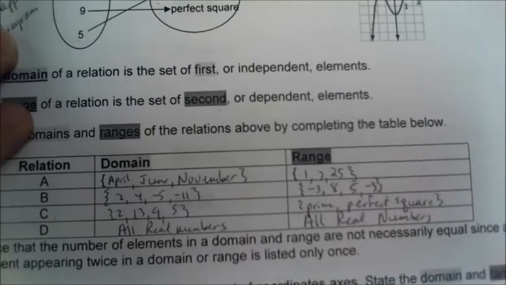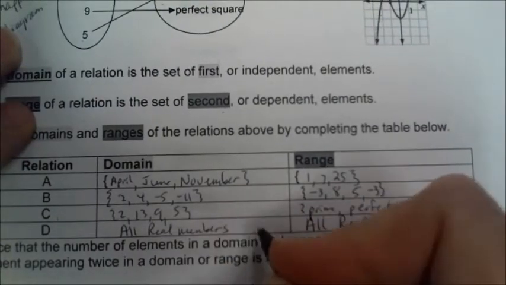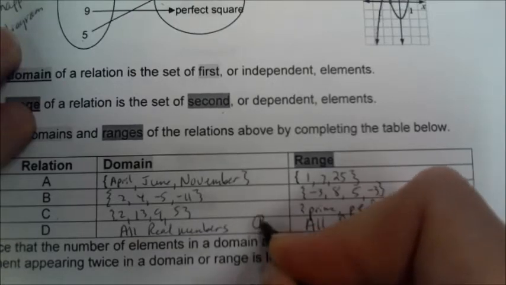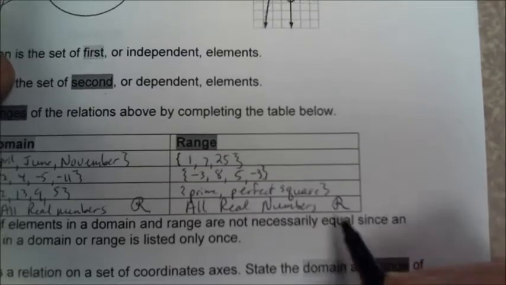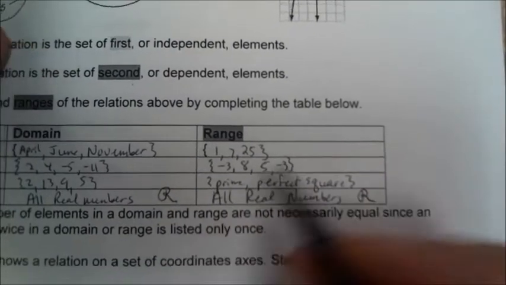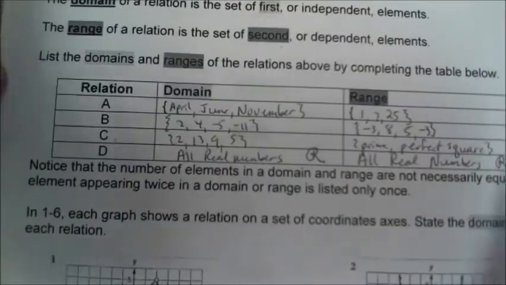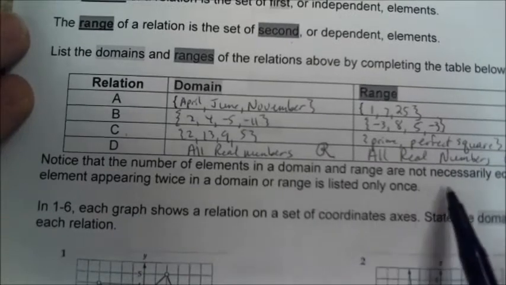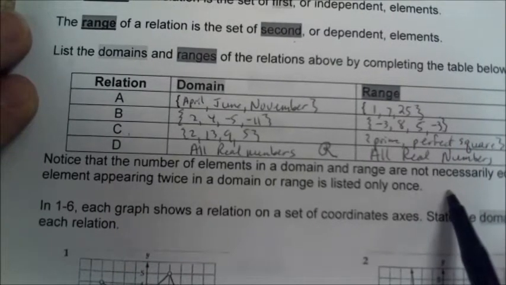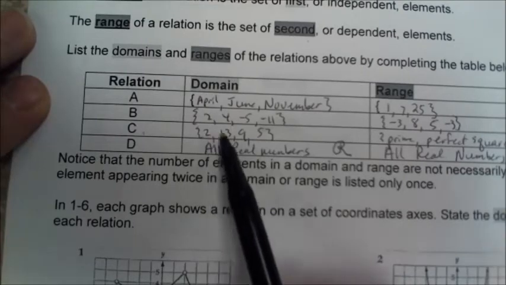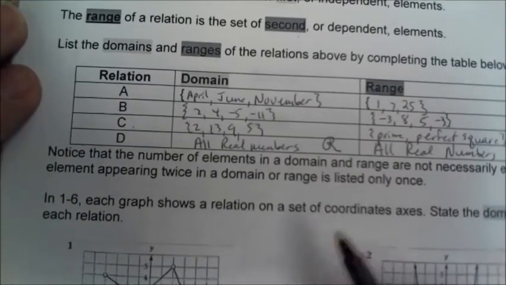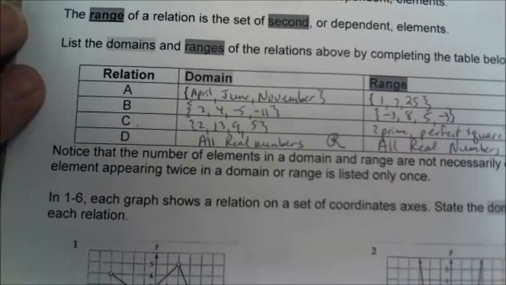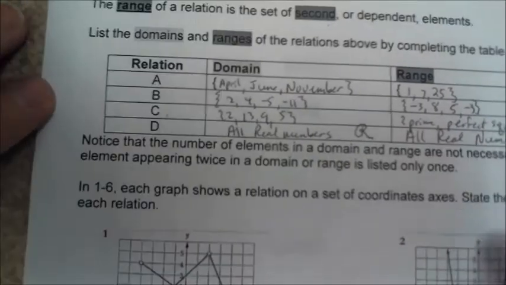And I have a fancy way of writing all real numbers, just a shortcut. I use this fancy R. So whenever you see me write this fancy R, that just means all real numbers. So the number of elements in domain and range are not necessarily equal. For example, in relation C, I have 4 elements in the domain, but only 2 in the range. And if you have anything appearing twice, it's not listed, it's only listed once.